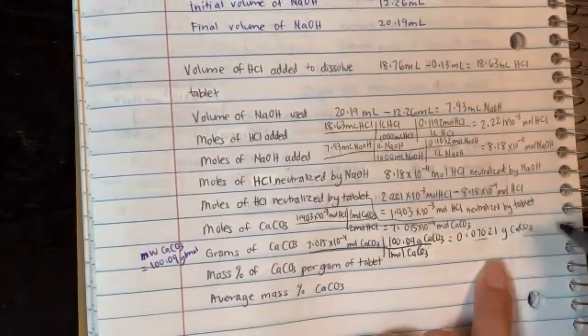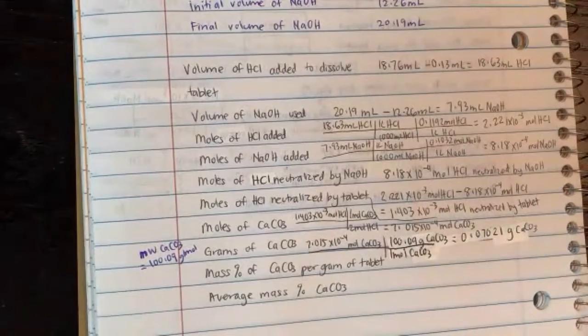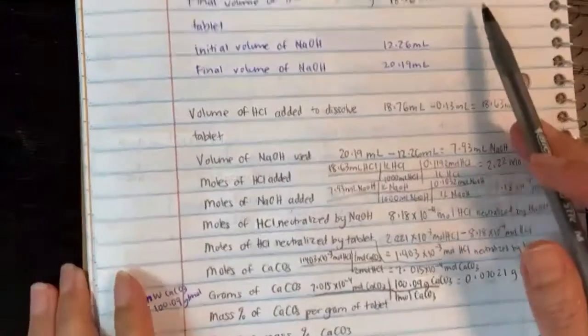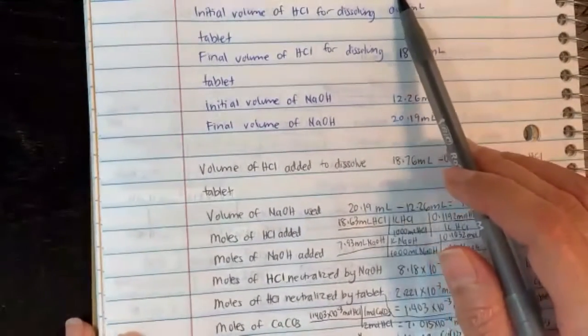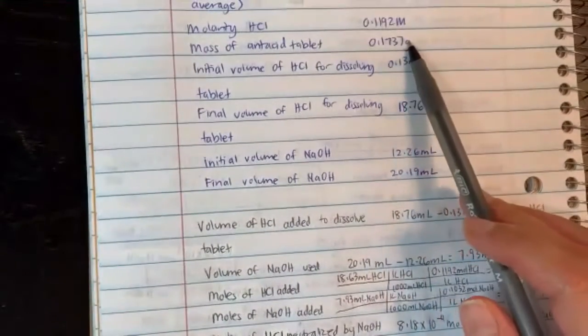So then if we have the grams of CaCO3 and we have the total grams of the tablet, which is up here in our data, 0.1737 grams, okay?